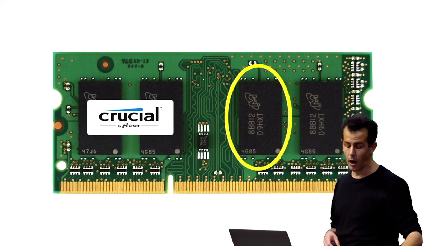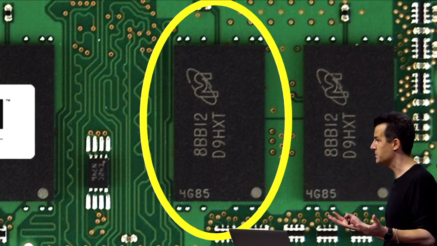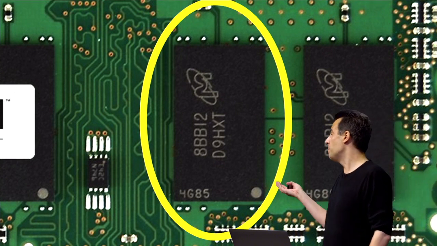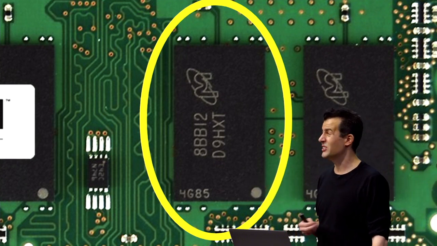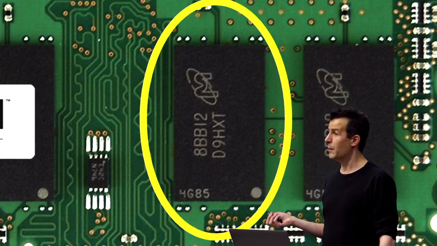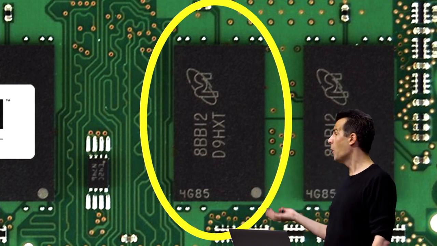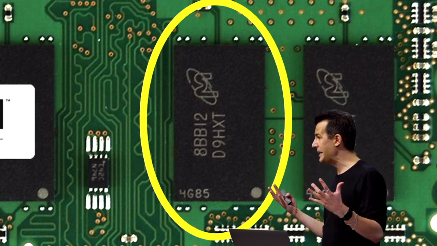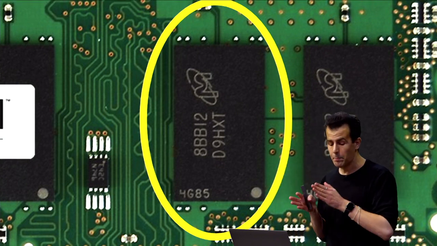So let's focus on and just zoom in on just one of these chips. Now, it stands to reason that I don't know how big this stick of RAM is. Maybe it's 1 gigabyte, a billion bytes. Maybe it's 4 gigabytes. Maybe it's even smaller or bigger. There's some number of bytes represented physically by this hardware.